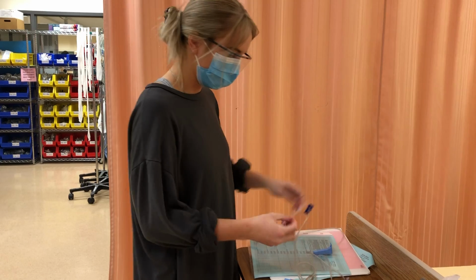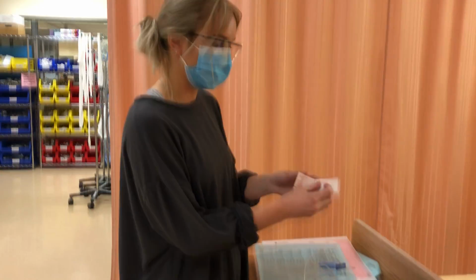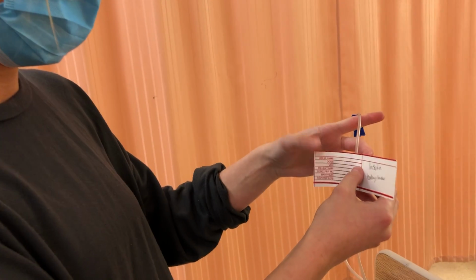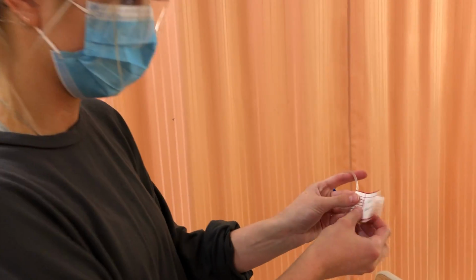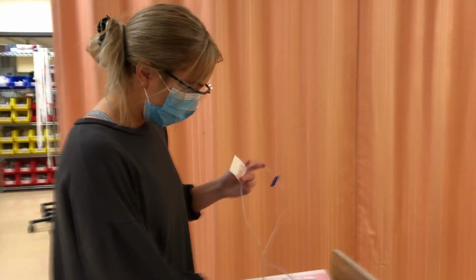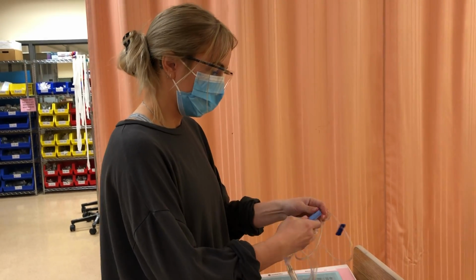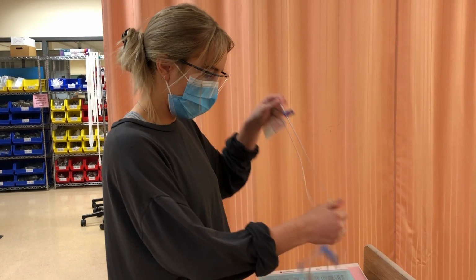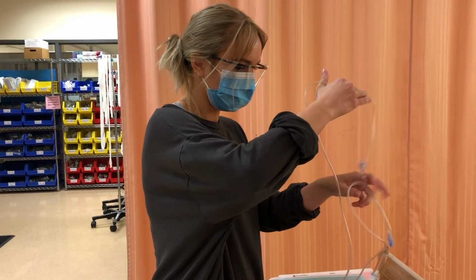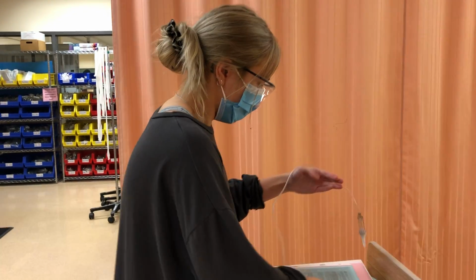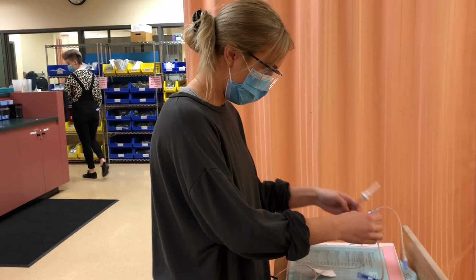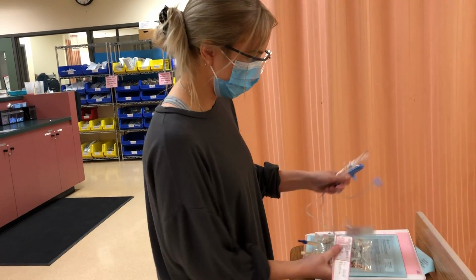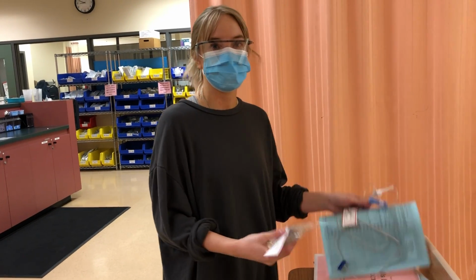So I'm just labeling the tubing with what it is, so insulin, and the time that it has been hung, so today and now. And just make sure everything's clamped off. Okay, so I will be going into the patient's room now.